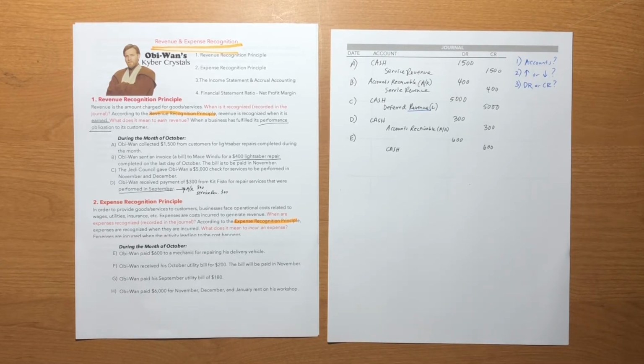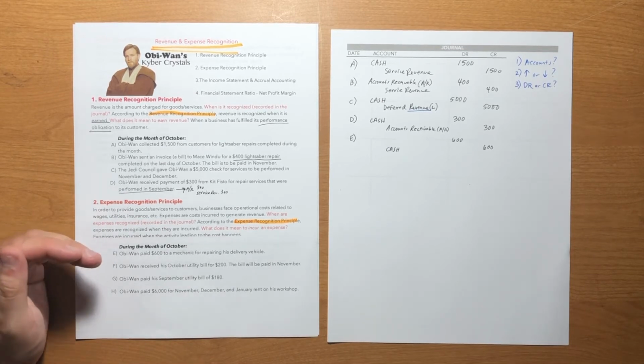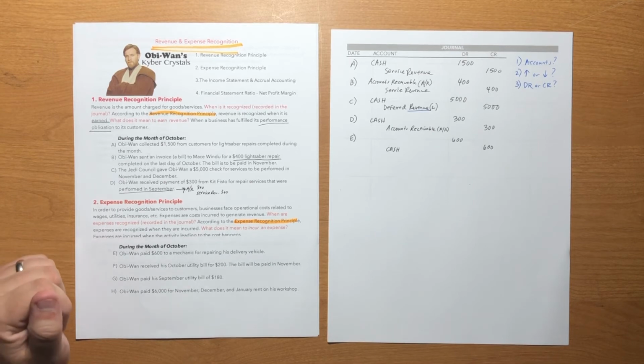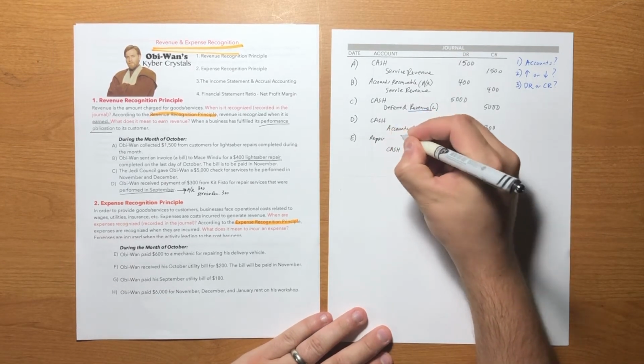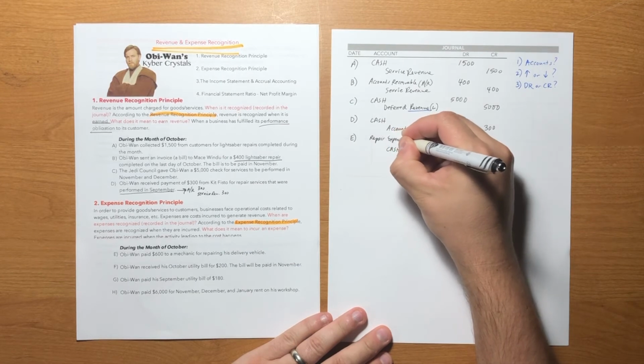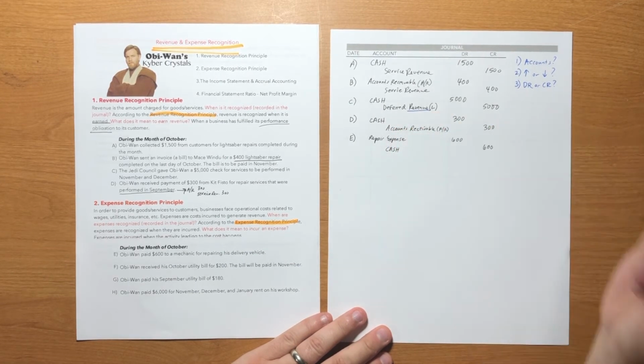What activity led to the $600 cost? Well, the mechanic repairing his delivery vehicle. Did that happen during the month of October? Yes, it did. And so we are going to record repair expense. Sometimes we use repairs and maintenance expense as an account.